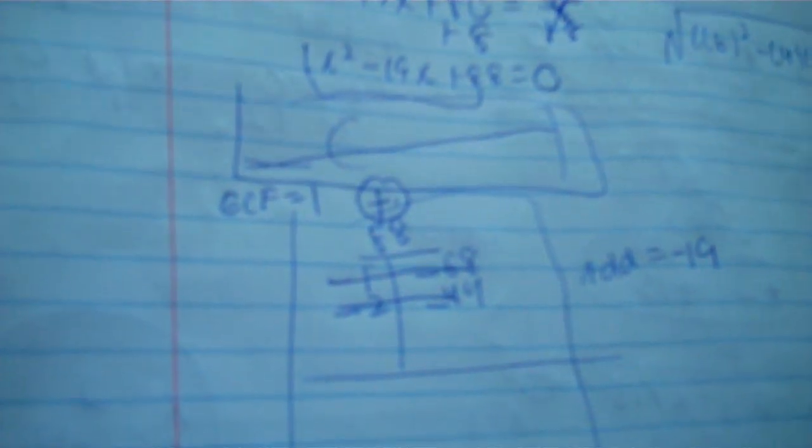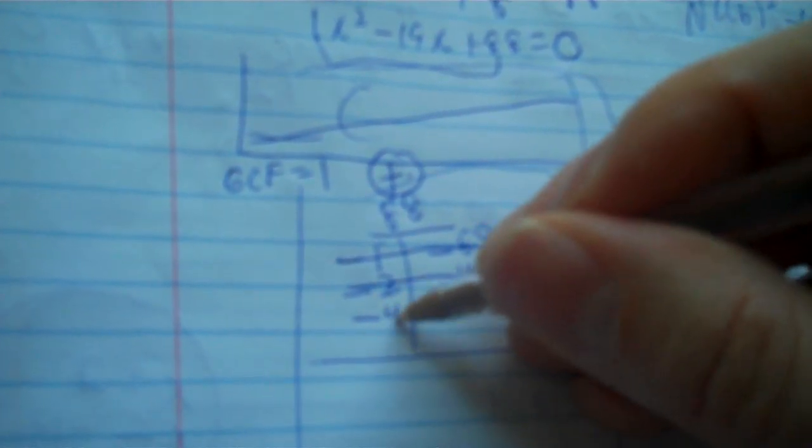Decimal on 3. 4 and 22, that would be negative 26, so it's not that. Decimal, decimal, decimal, 8 and 11, okay? Add those, you get negative 19.